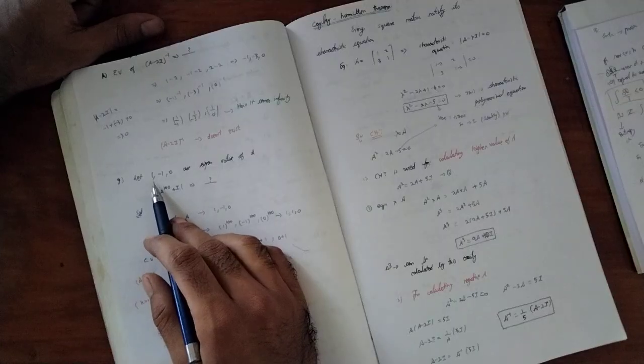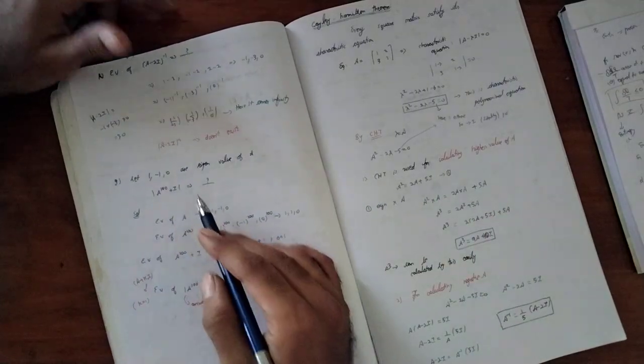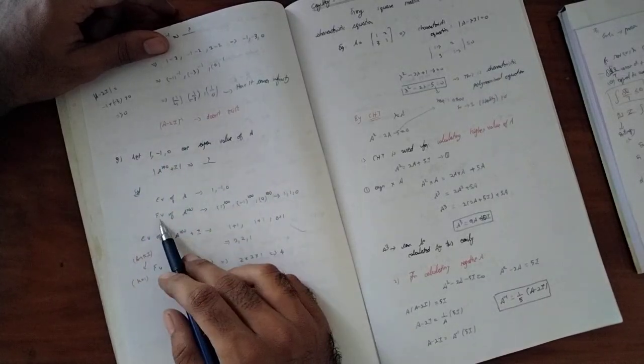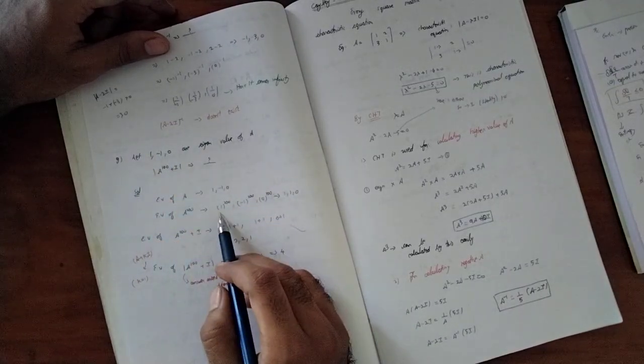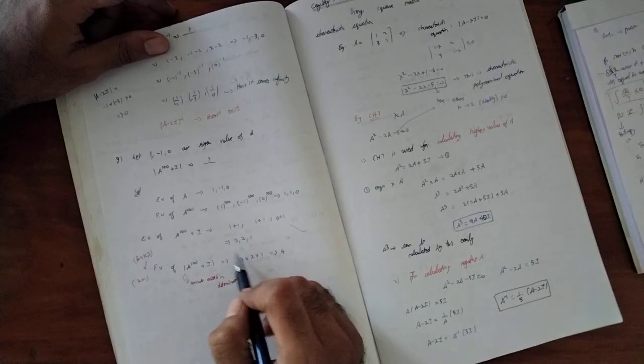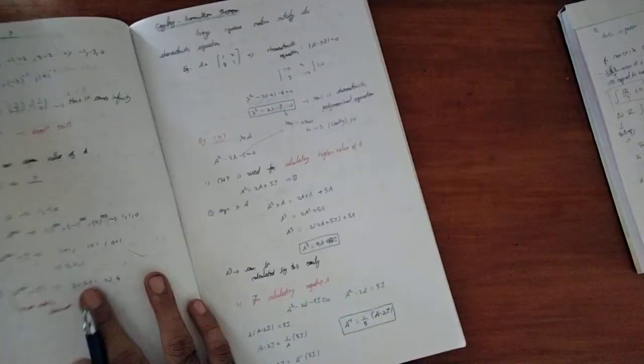So you can see they gave the eigenvalues 1, minus 1, 0, and A power 100 plus I equals how much. The eigenvalue of A is this much, so make it power 100, then plus 1: 1 plus 1, 1 plus 1, so 2, 2, 1. For the determinant, just multiply 2 into 2 into 1. That's it, simple.